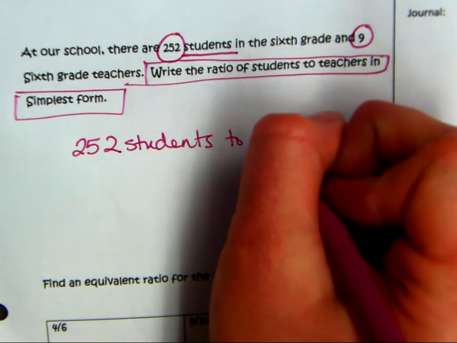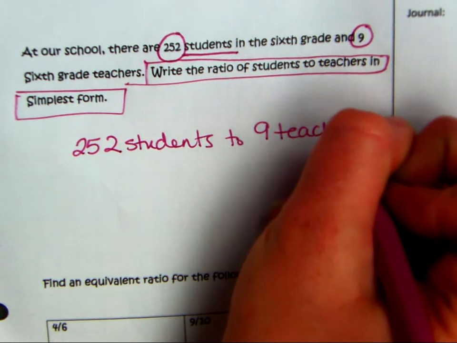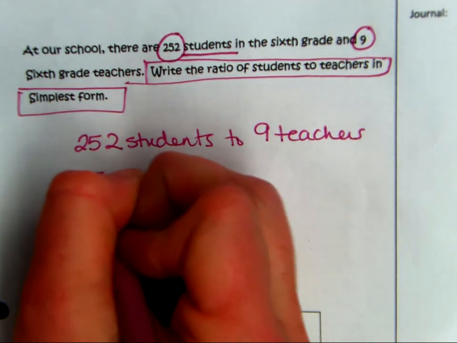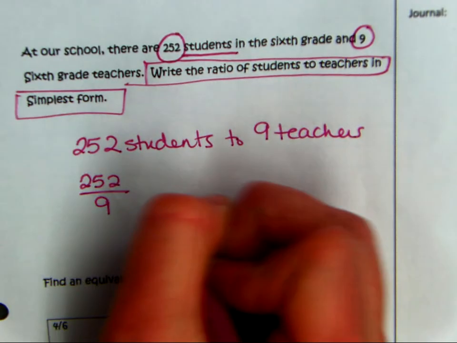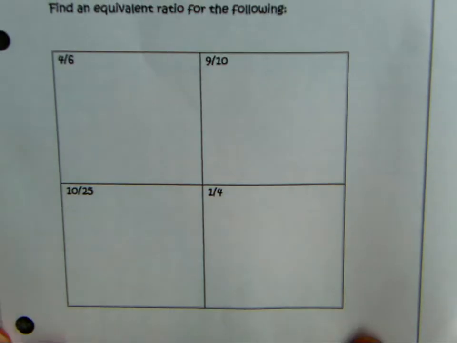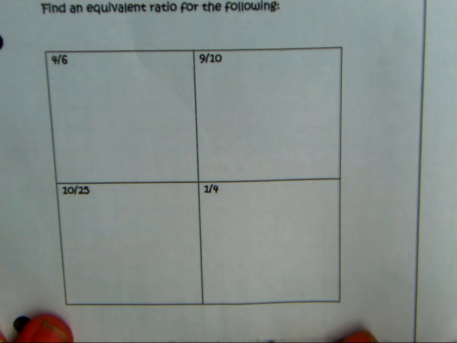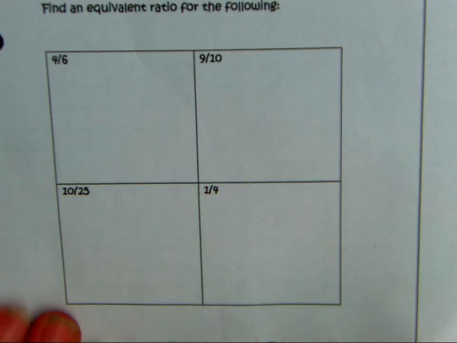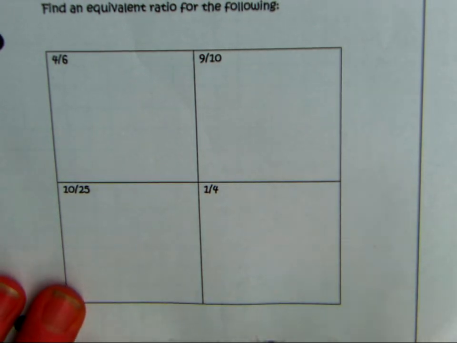9 teachers. Okay, I want you guys to now figure out how to simplify that. If you were to have 252 over 9, what would be an equivalent fraction using probably the division system? And then below, you also have 4 fractions. I want you to, using either multiplication or division, find equivalent fractions for each of them or equivalent ratios.